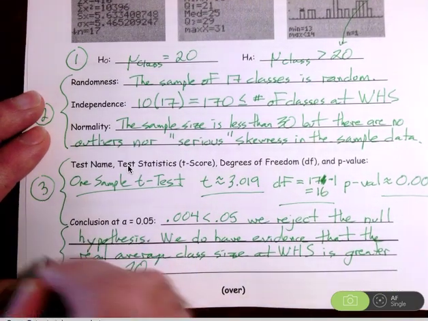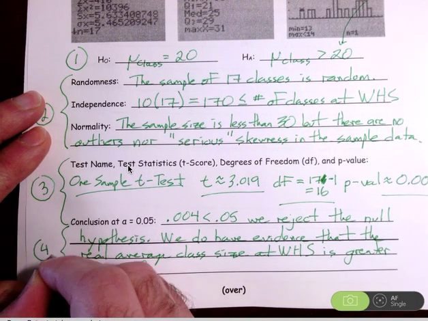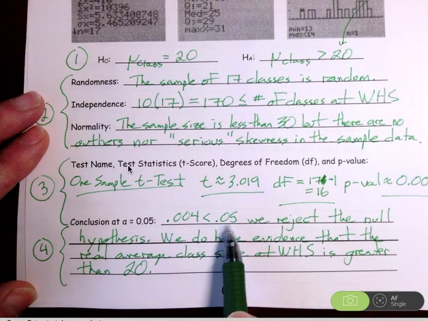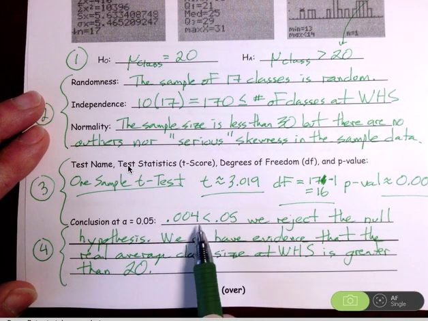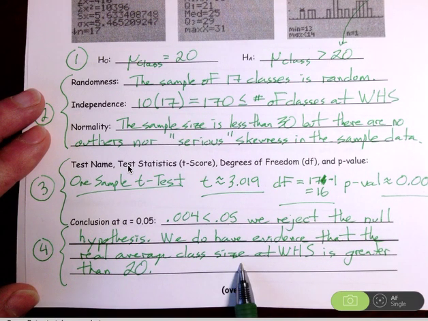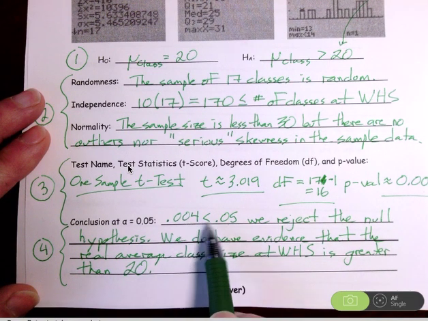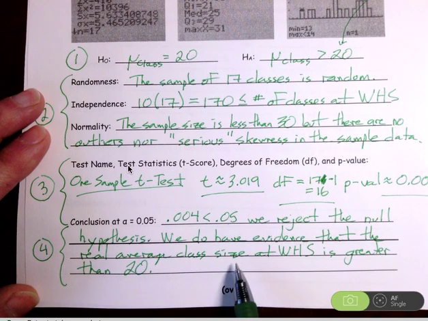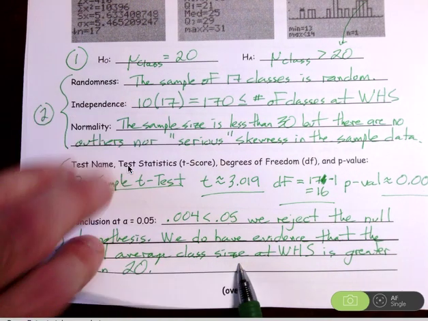And we write our test conclusion just like we did for proportions. You compare to alpha. So if you do have an unlikely result, then we do reject the null hypothesis, and we do have evidence of the alternative. If the p-value is greater than 5%, we don't have an unlikely result, so we don't reject the null hypothesis, and we don't have evidence of the alternative.